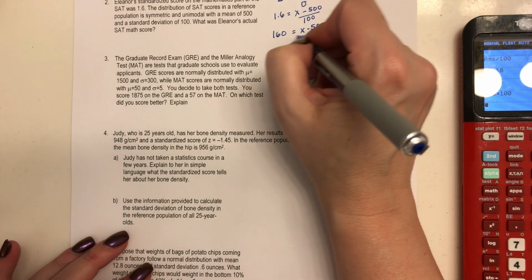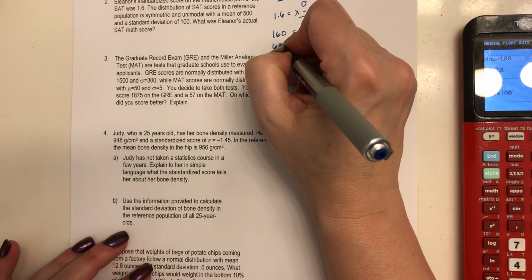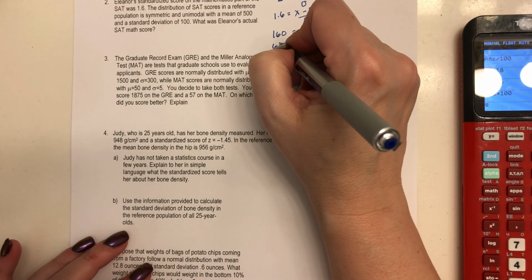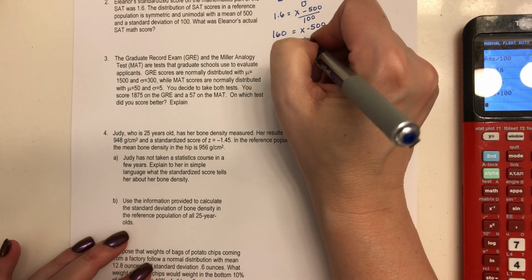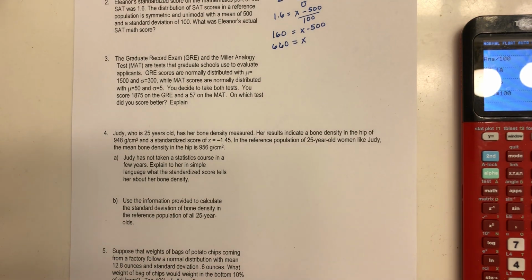And then you're going to take that 500, move it to the other side. So you got 660. That was her actual score that she made on the SAT. Now, a couple more exams that you might take when you eventually go to graduate school. One is the GRE, and the other one is the Miller Analogy Test, the MAT.